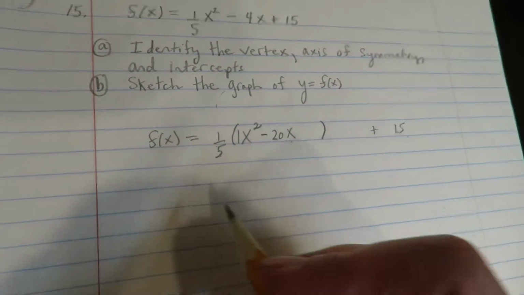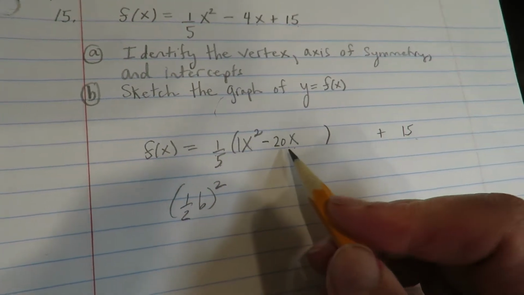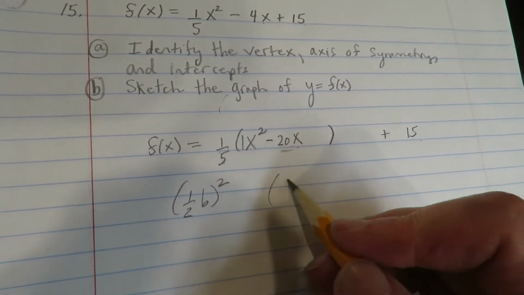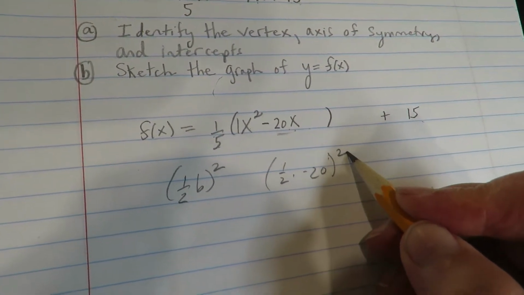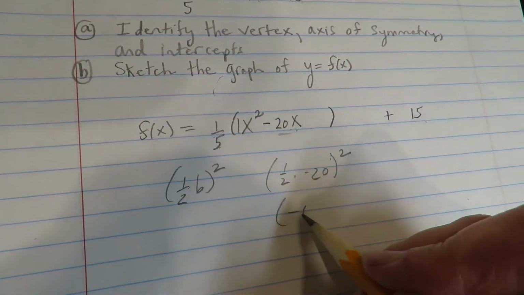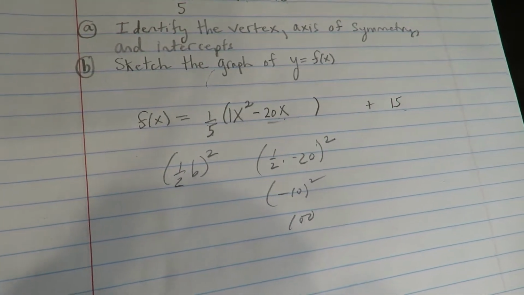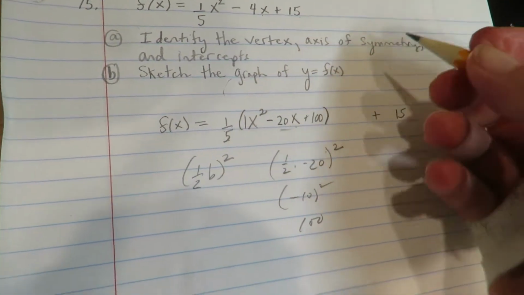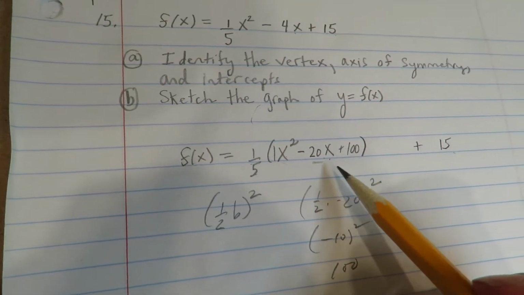Now completing the square, the formula for that is (1/2 b) squared. b is the coefficient of the linear term, so I'm going to do 1/2 times -20 and square it. 1/2 times -20 is -10. -10 squared is 100. So that means what I need to put here is positive 100 for this to factor into two identical binomials.